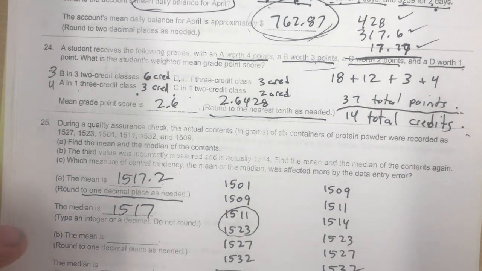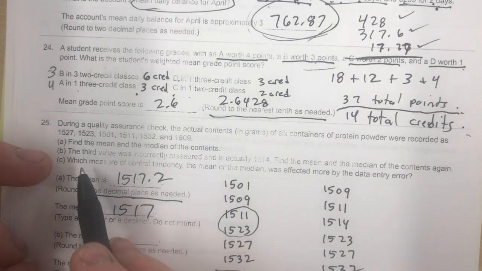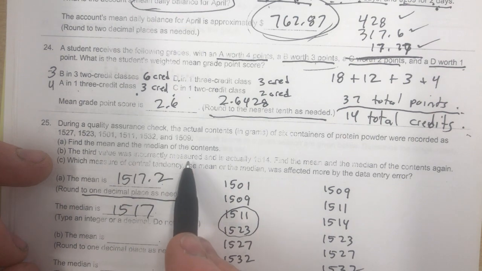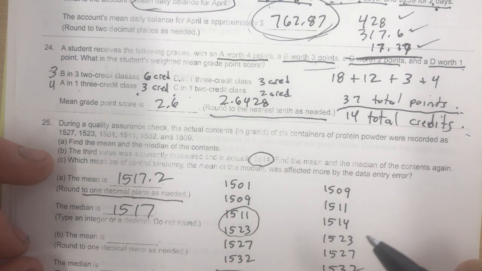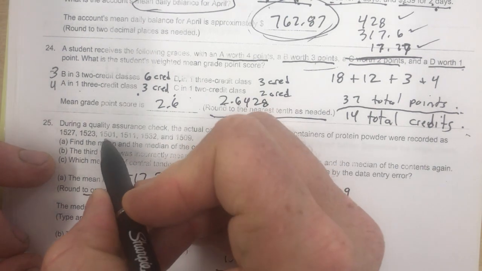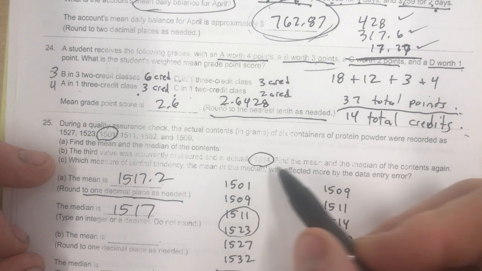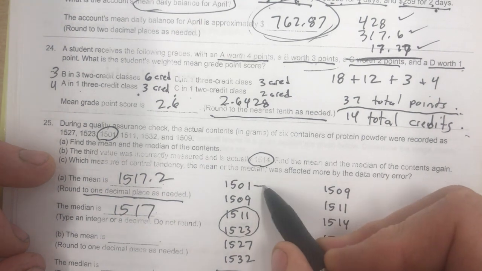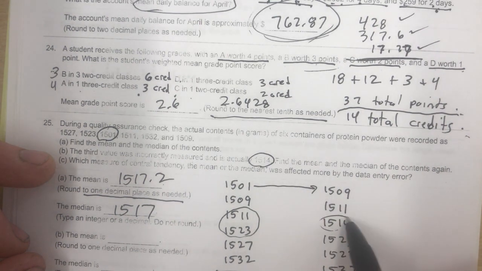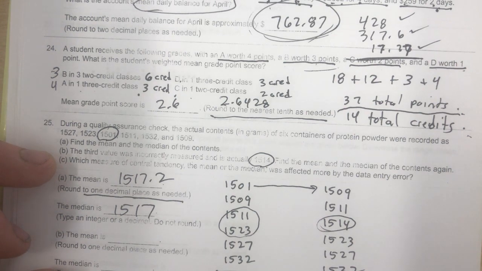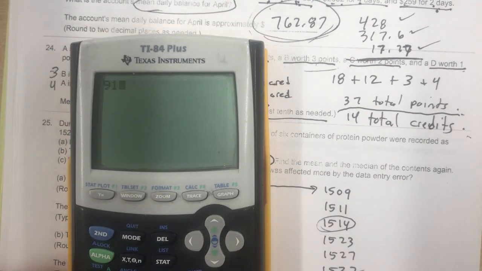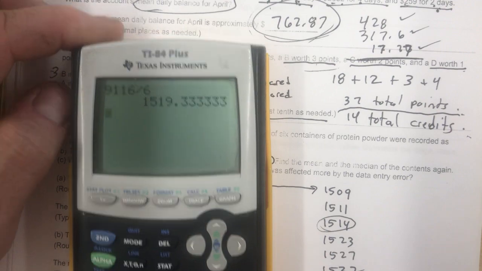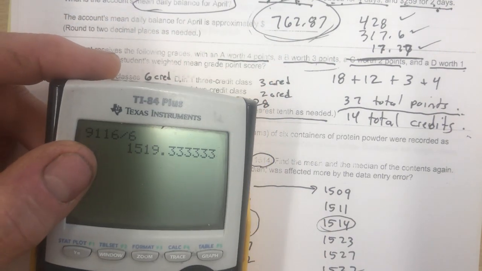All right, now, then it says the third value was incorrectly measured and is actually 1514. It's a little hard to read because my printer's not very good. But this third one here, 1501, should be 1514, so I changed that. So notice how 1501's not in there now, and I got 1514 down here. Okay? And so I added all them up. I got this, and what I divide it by 6. Let me get my calculator again. 9116 divided by 6 is 1519.3.